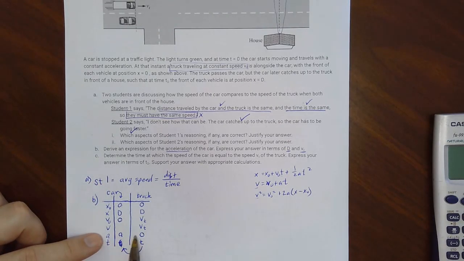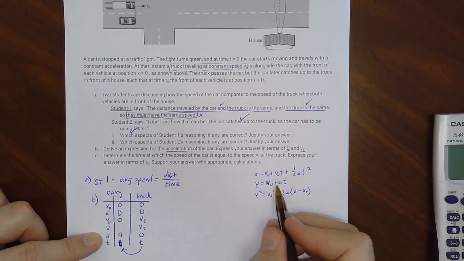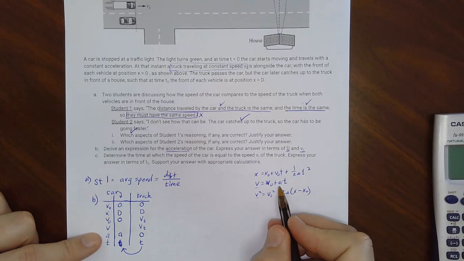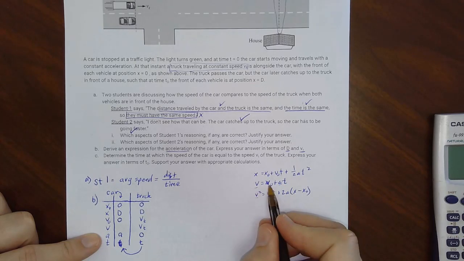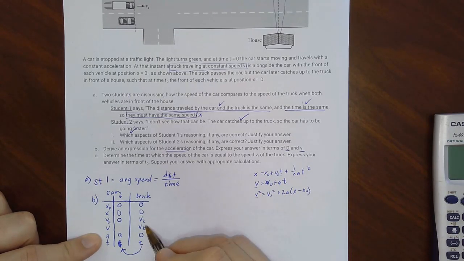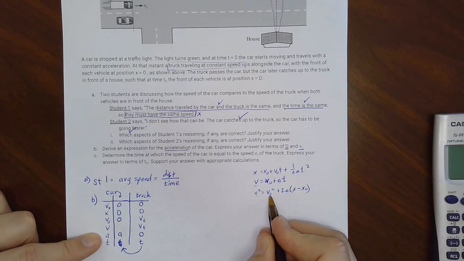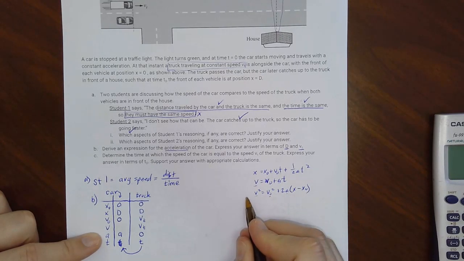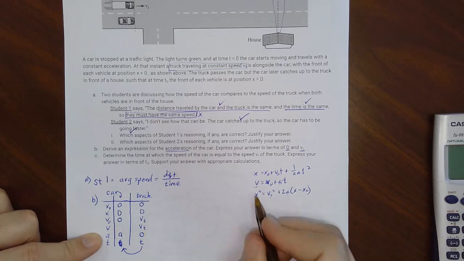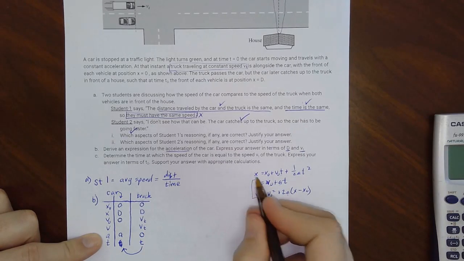Notice that with the acceleration being 0, that takes out a couple of our equations, right? This one right here isn't going to work very well, because if I put 0 in for a, I just get initial velocity equals final velocity. We already know that. Same thing here. If I put 0 in for a, I get initial velocity squared equals final velocity squared, which, yeah, I know that. So those two are out for the truck.